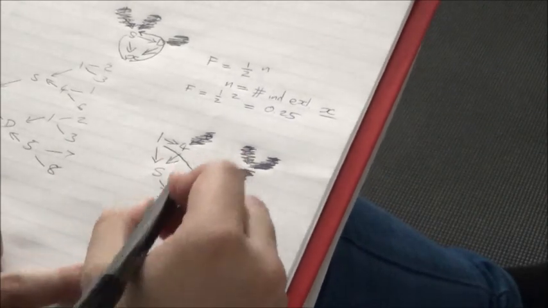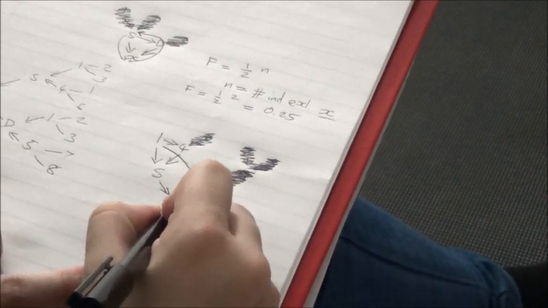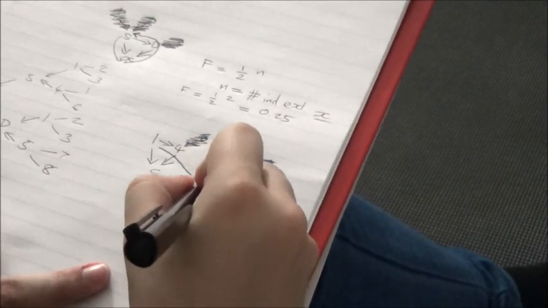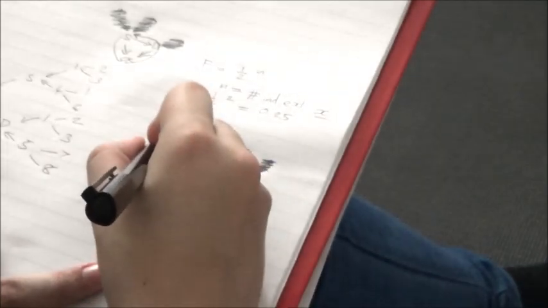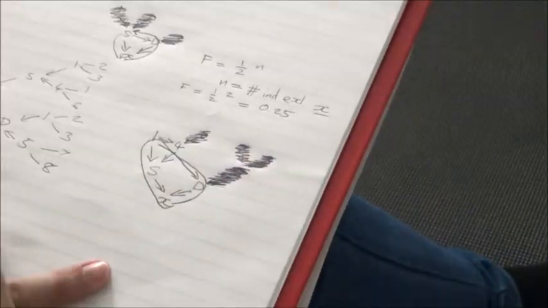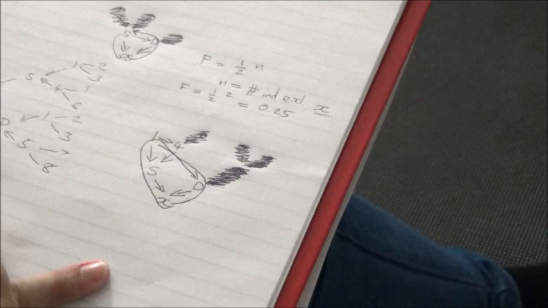So if we do that with this diagram, we see this. Okay, let's start with X. X can go up to D, can go to 1, and then it can come back down to X again. There's one inbreeding event.